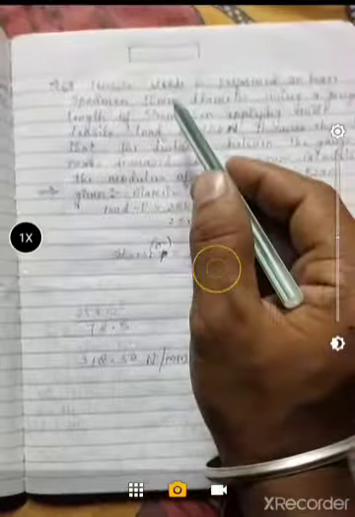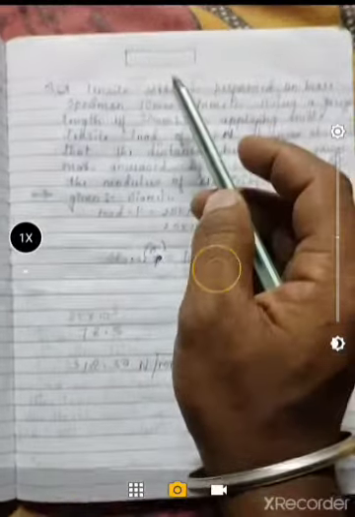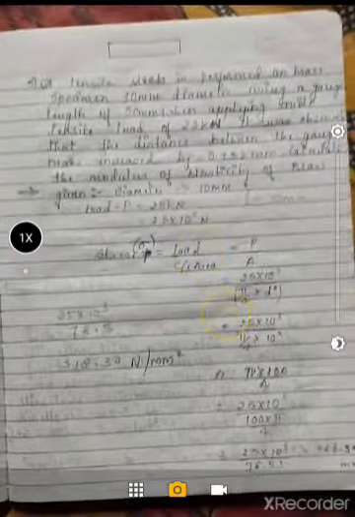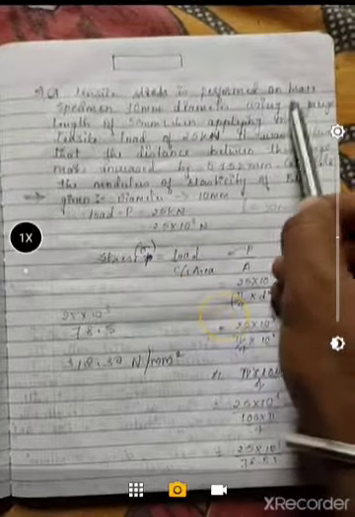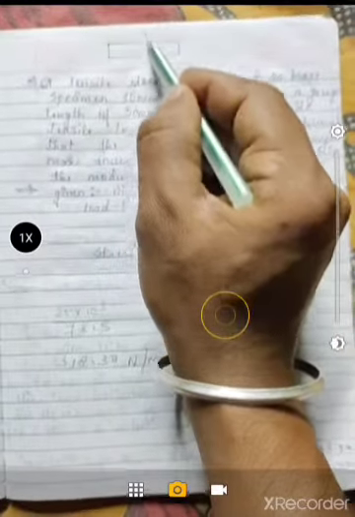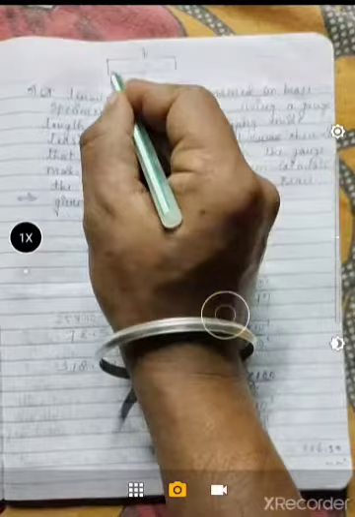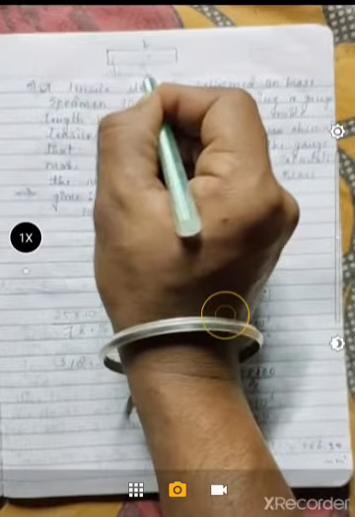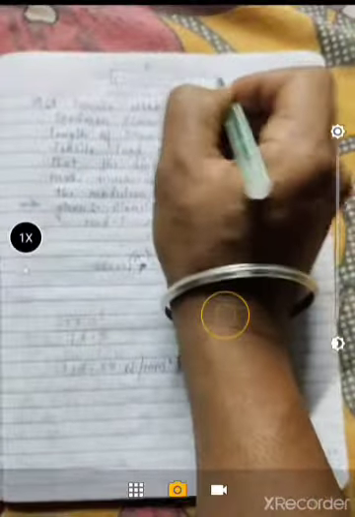Here, what they given, the tensile test is performed in the UTM machine. So what specimen they taken? They taken the brass of 10 mm diameter, using a gauge length of 50 mm. Gauge length means they are marking 2 points. So this length they are taking 50 mm. They are applying the axial load of how much? 25 kilonewton.